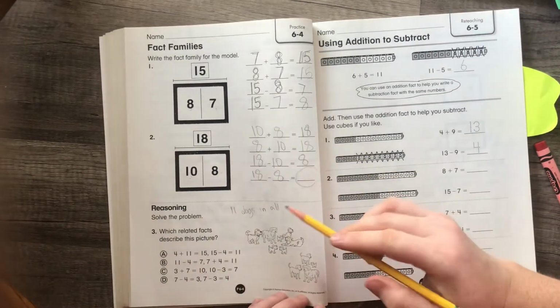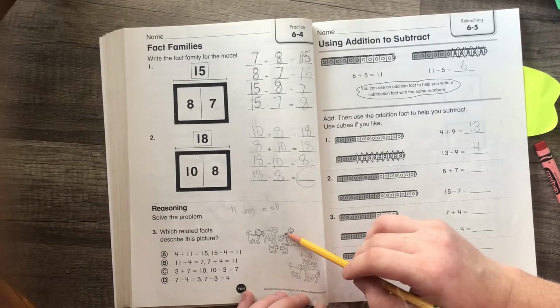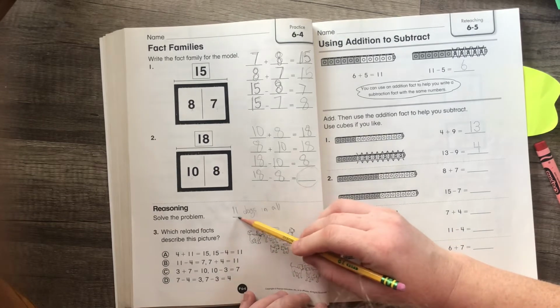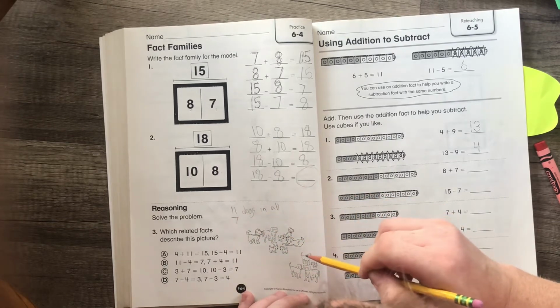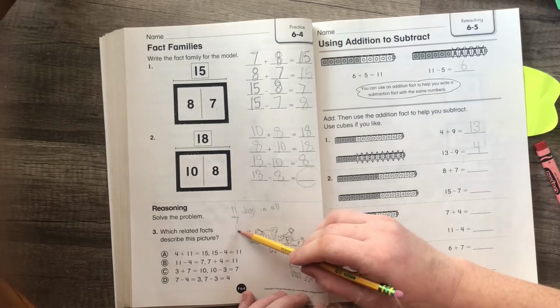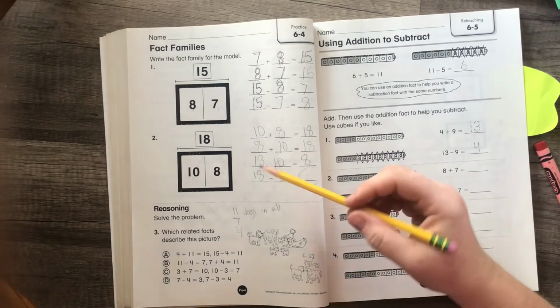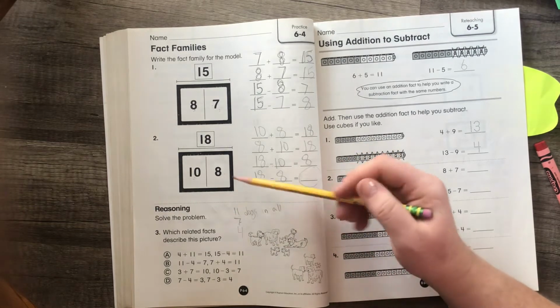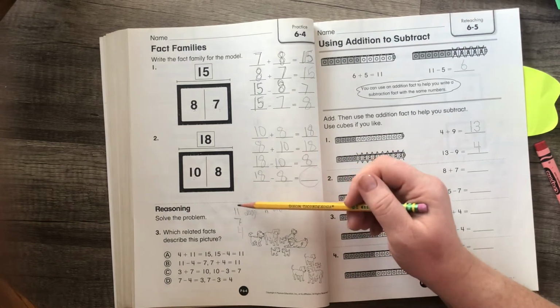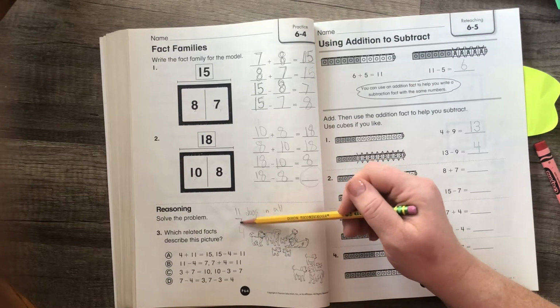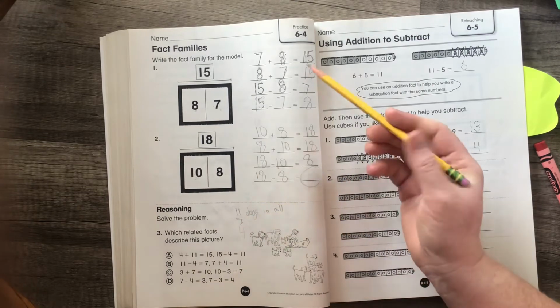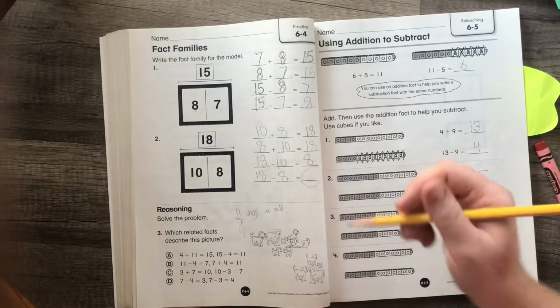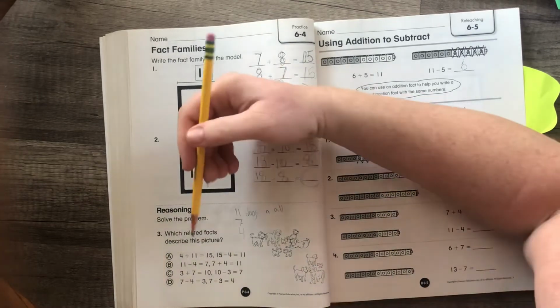And then how many are in this group? 1, 2, 3, 4, 5, 6, 7. Okay. And how many are in this group? 1, 2, 3, 4. All right, so what I know is that when I have these related fact families, I should have these three numbers in each problem, 11, 7, and 4. Let's take a look and see which ones have 11, 7, and 4.